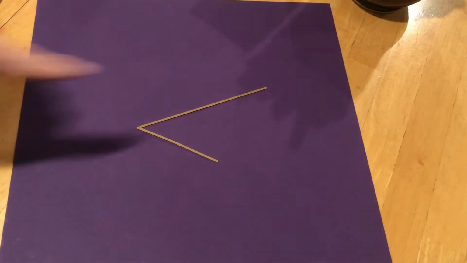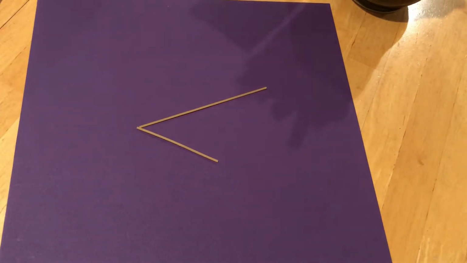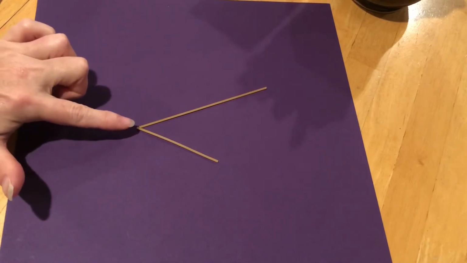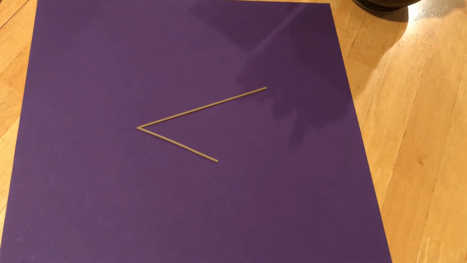And this is 2 straight edges meeting in the center, and that makes an angle. Another way to say that is this is our corner, and these are our sides. So we have 2 straight sides, and we have 1 corner, or we have made an angle.